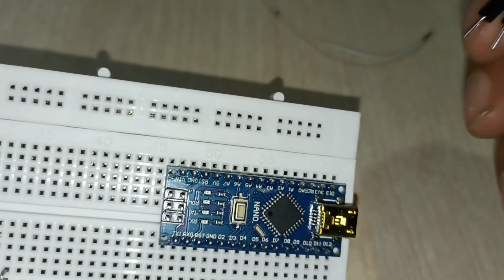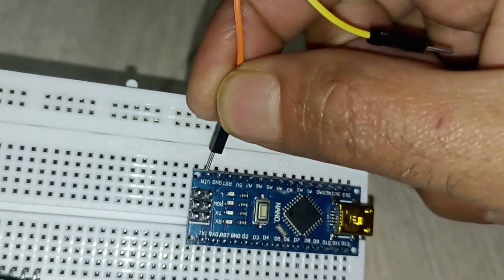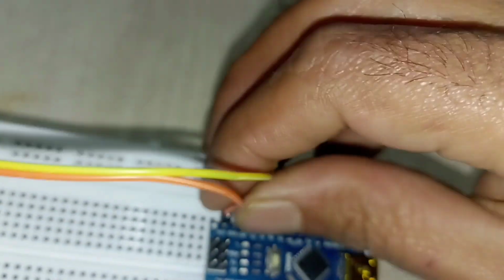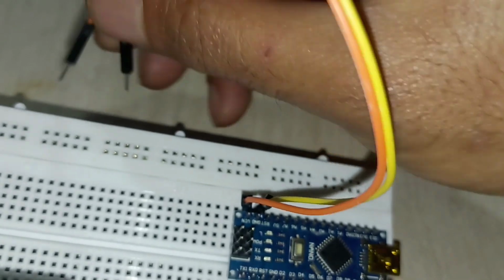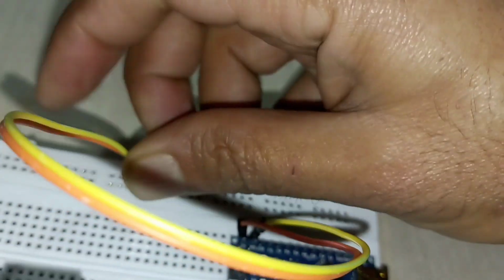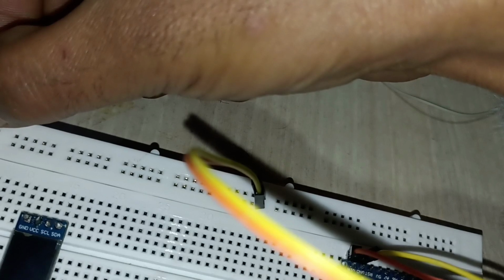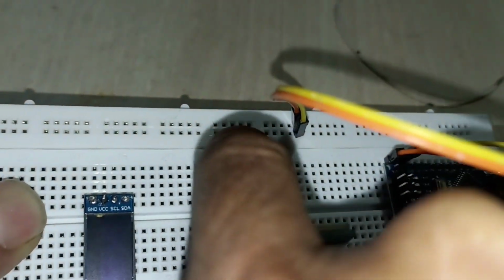So first of all, you can see here is a VIN pin and a ground pin. VIN means 5 volts and ground means ground. First of all, I will connect those two, VIN and ground pin, and then place them there. So now this line is all VCC 5 volts, and these are all ground pins.